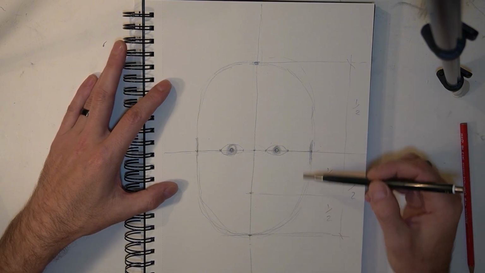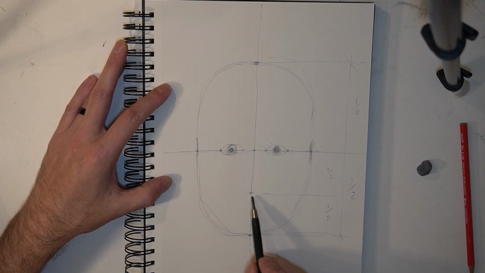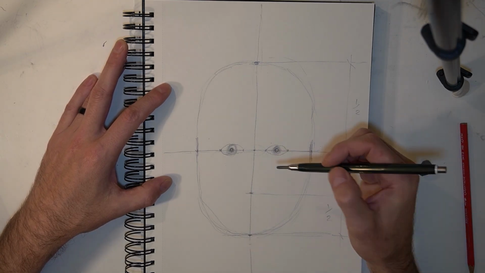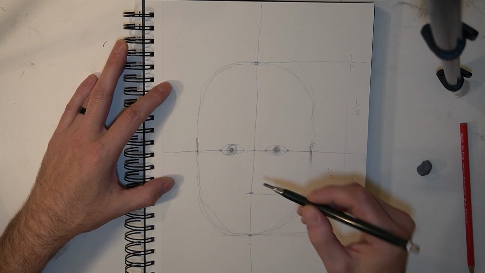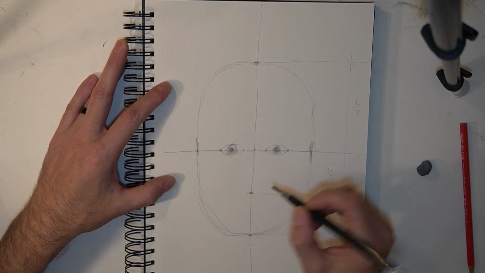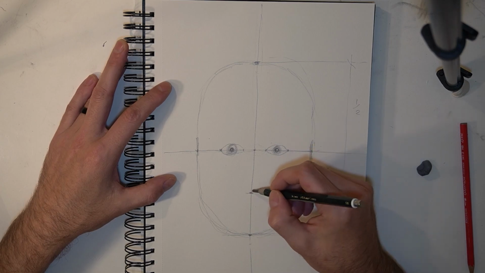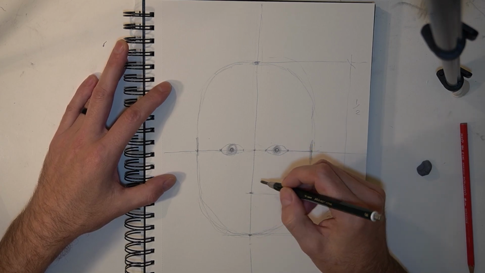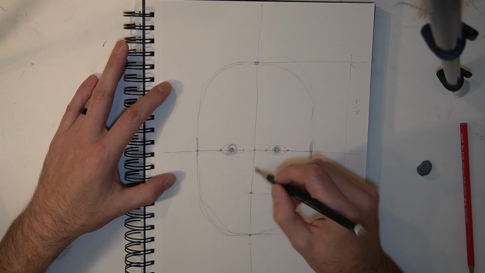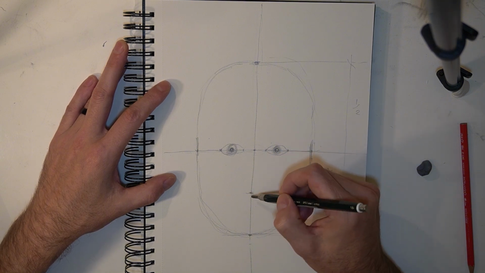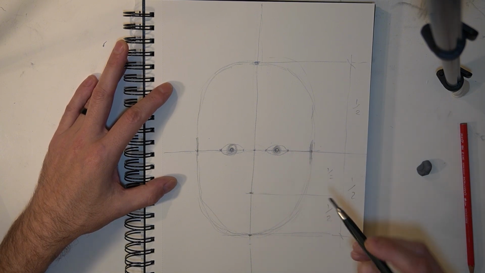Okay, from there, this line here is basically the bottom of your nose. Yeah, believe it or not, that's the bottom of your nose. Sure, some people have a bit shorter noses. I have probably a bit longer nose than that. But yeah, people are different.